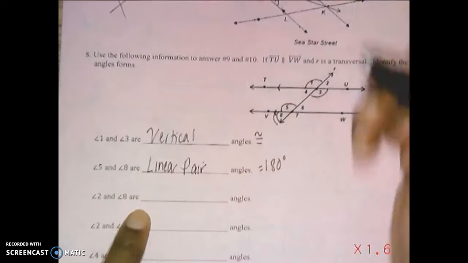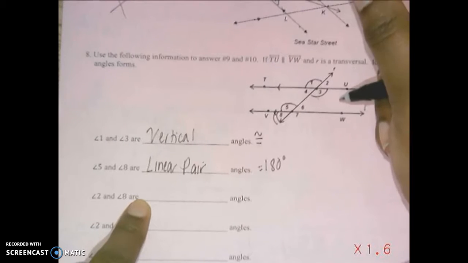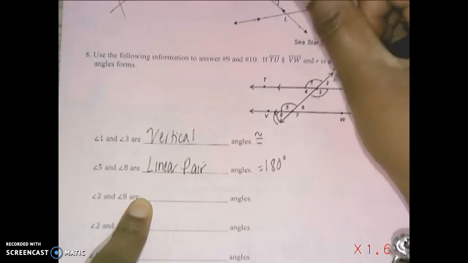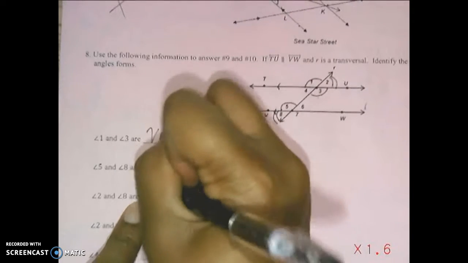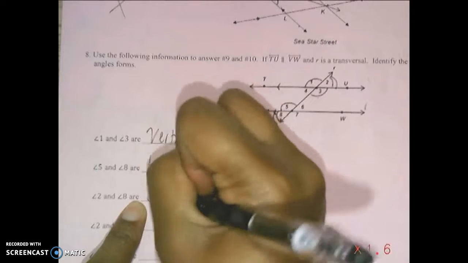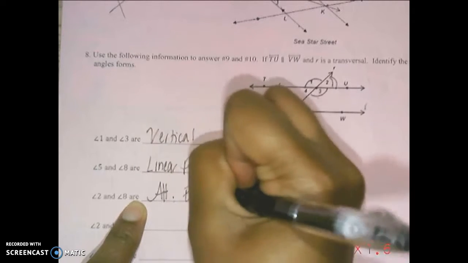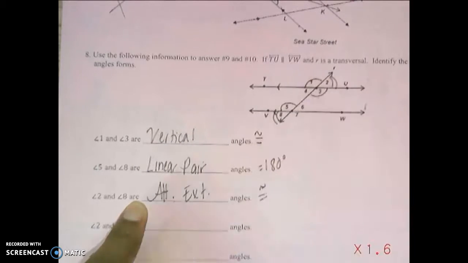Okay, 2 and 8. 2 and 8 are alternate exterior angles, meaning they're congruent. And then 2 and 6.